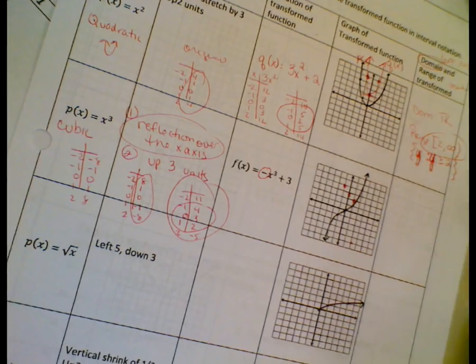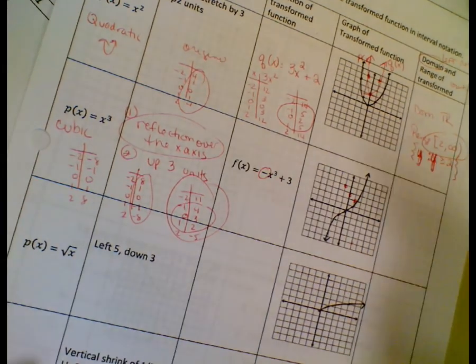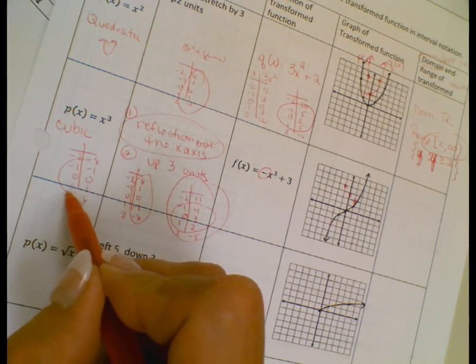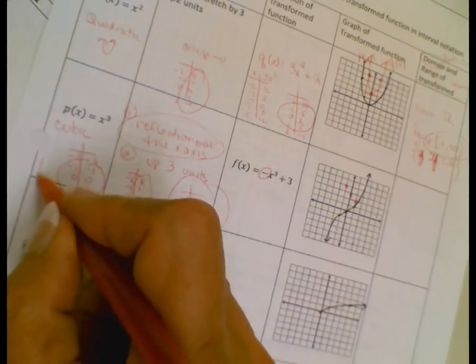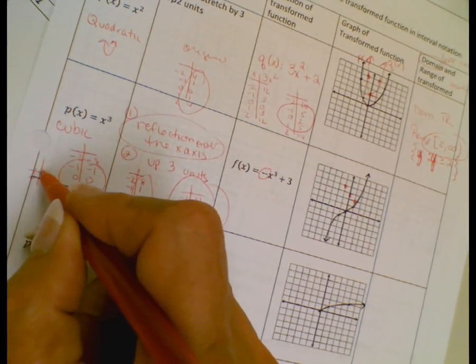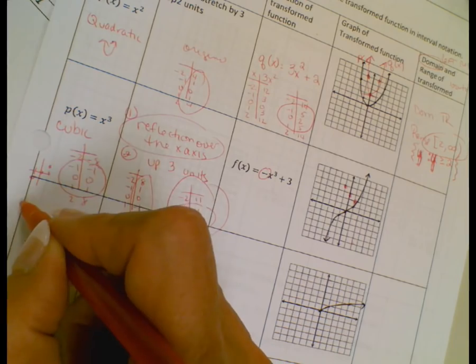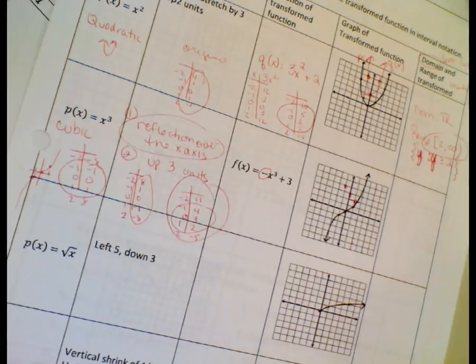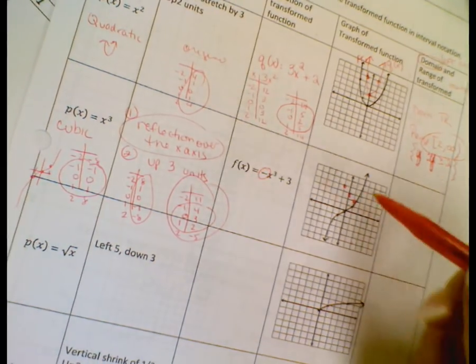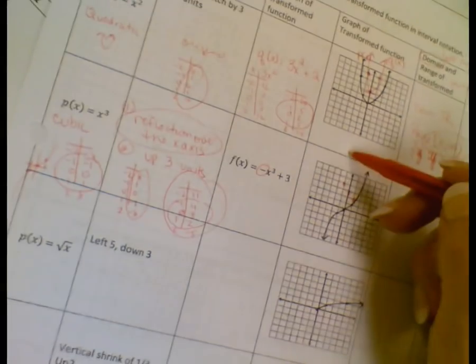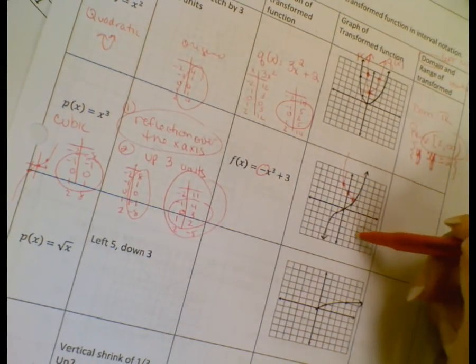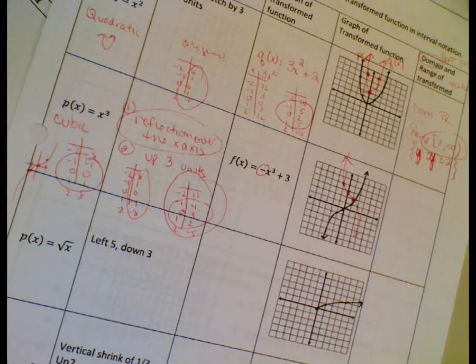With a cubic, you always have 3 points right in a row. Like, look at the very first graph. These 3 points, -1, -1, 0, 0, and 1, 1, I call them the 3 amigos. And then you just kind of whip around it like that. So when you do a reflection, it's going to be whipped around the other way, like this. But there's always going to be 3 points that it whips around.